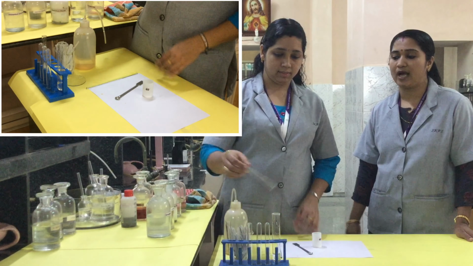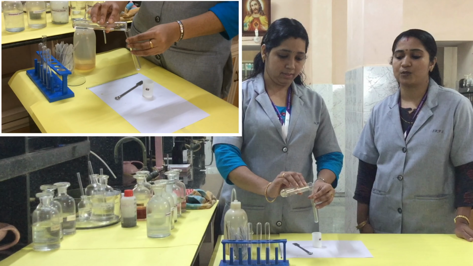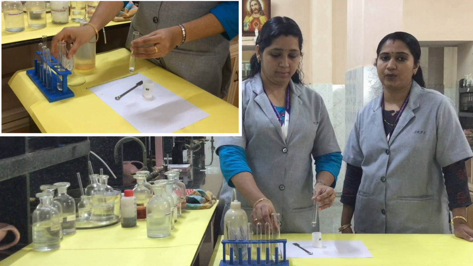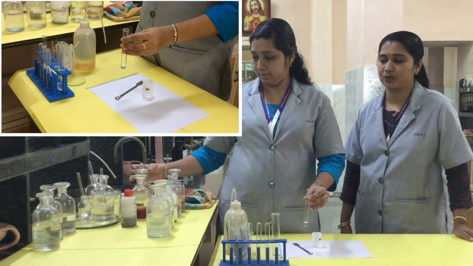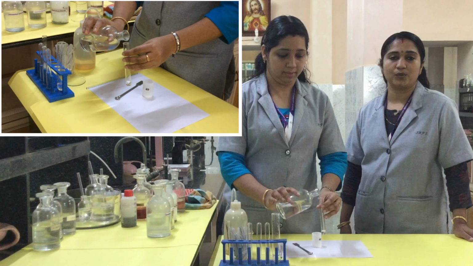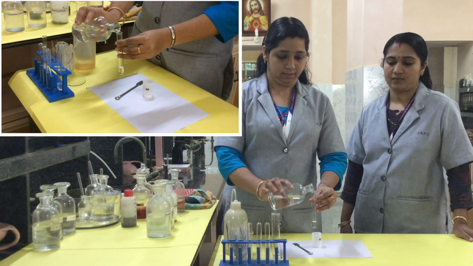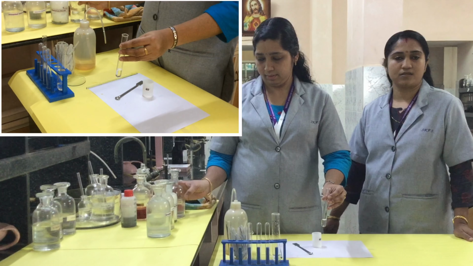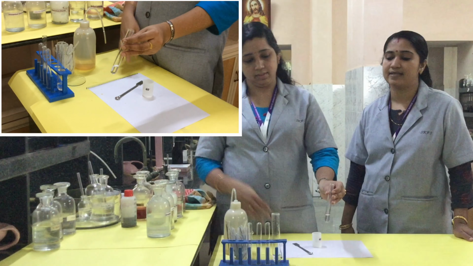Next we have to analyze group 1. For that, take a little of the salt solution in a test tube and add dilute hydrochloric acid to it. The group reagent we are using here is dilute hydrochloric acid. Observe the change. There is no precipitate or residue formed. So group 1, that is lead, is absent.